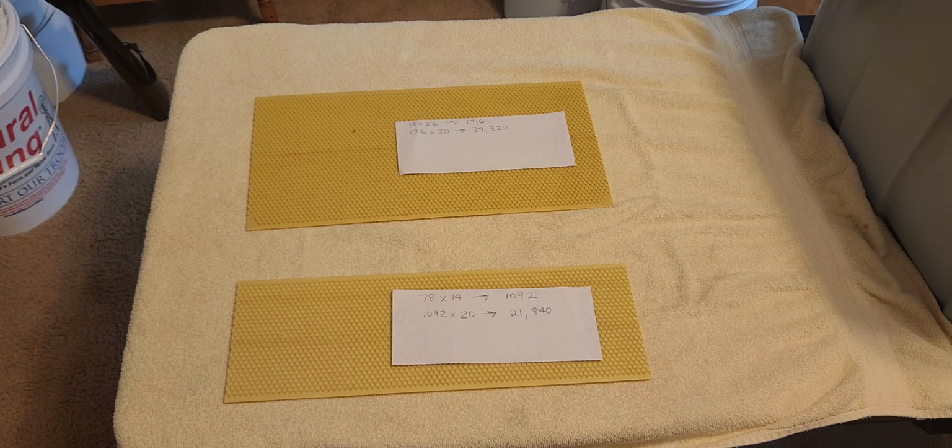But I still like to do a little math every now and then, and there's some bee math for you. It never works out. Bee math does not work. But this will at least give you some idea of why I experiment around and change the way I'm doing things.